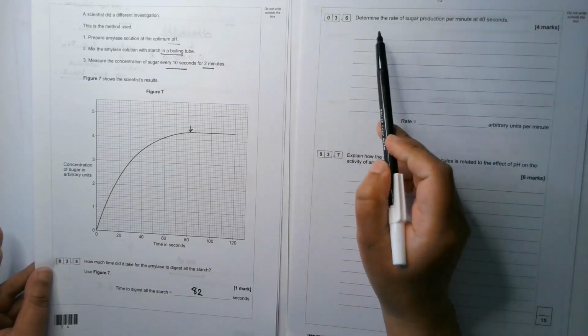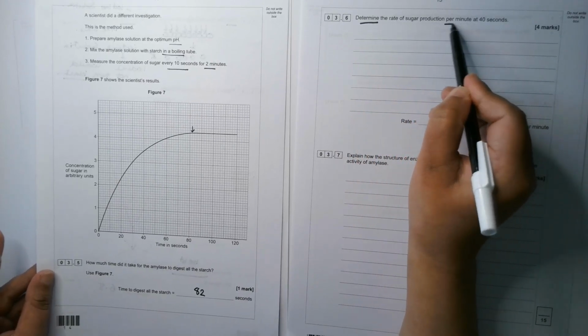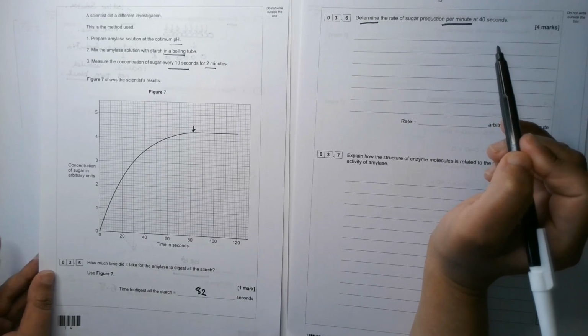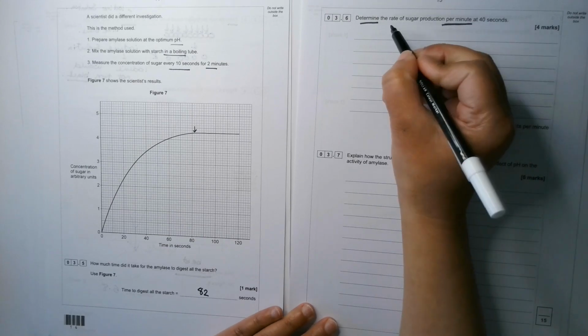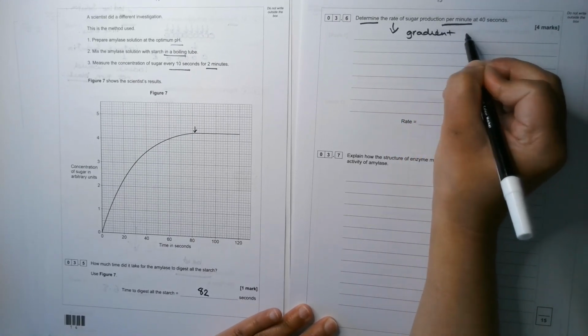Then it goes, determine the rate of sugar production per minute at 40 seconds. So here, rate suggests gradient of a line.